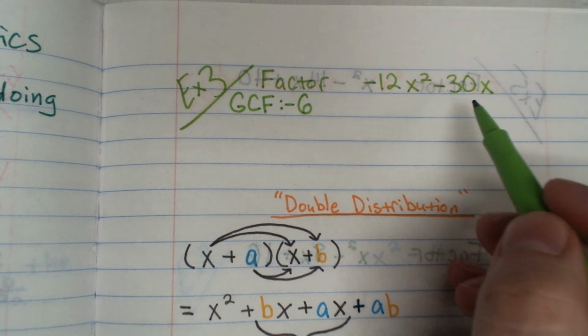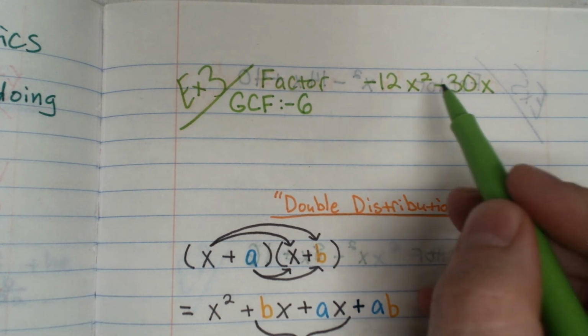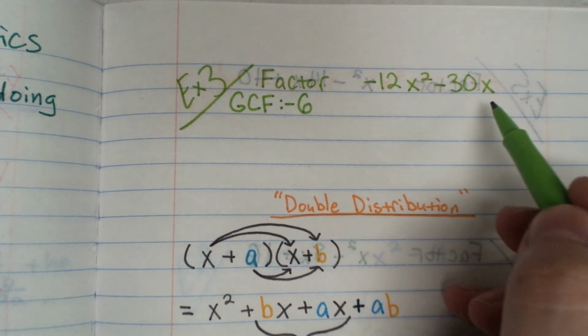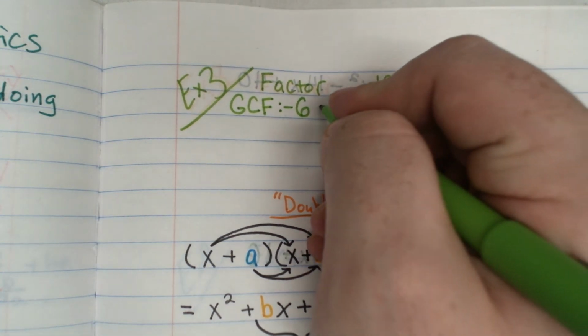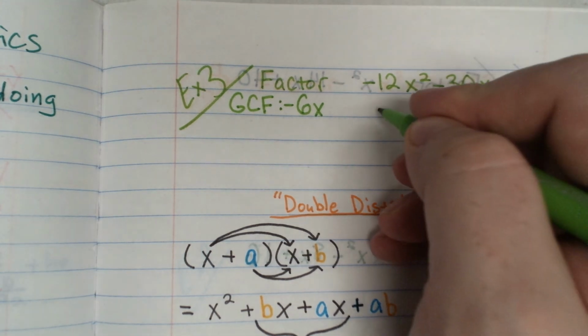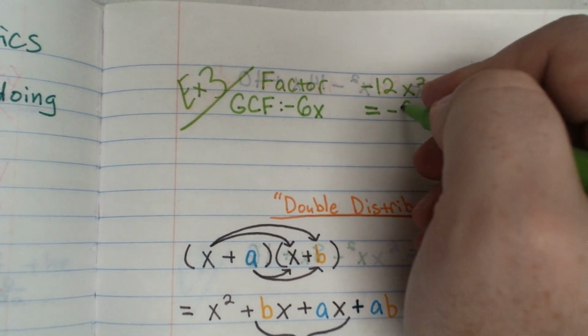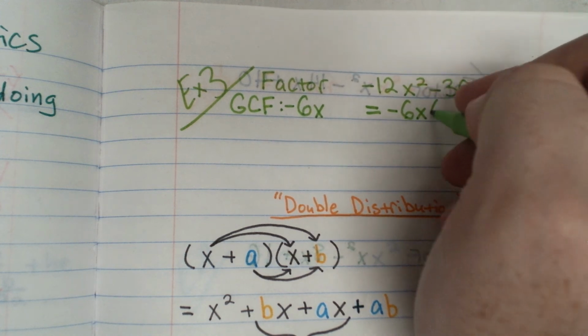This can be kind of easy to miss, but both of these terms also contain an x. This one has an x squared. This one has an x. So I know x goes into both of them. So then I can write this by pulling out a negative 6x.